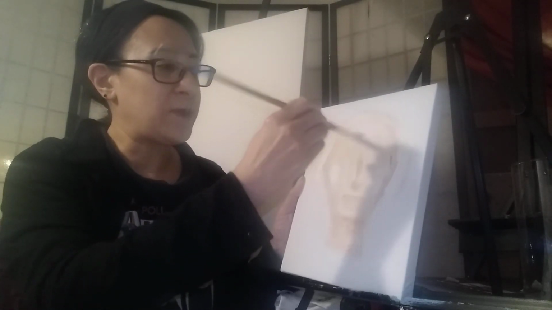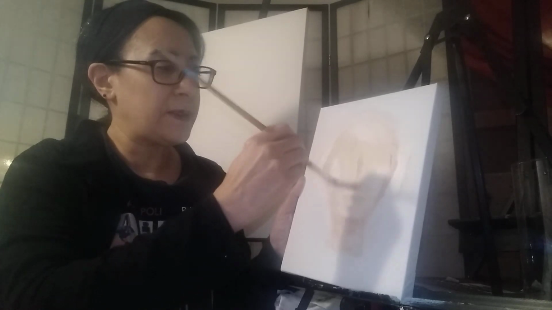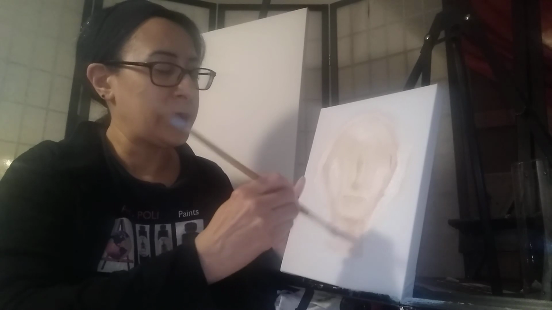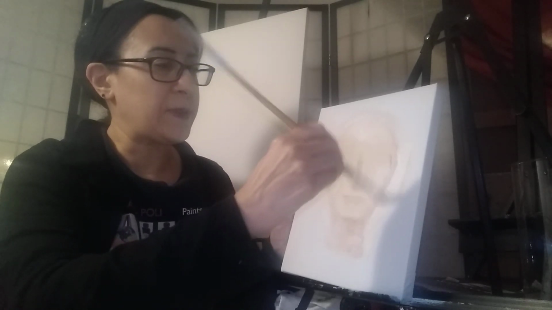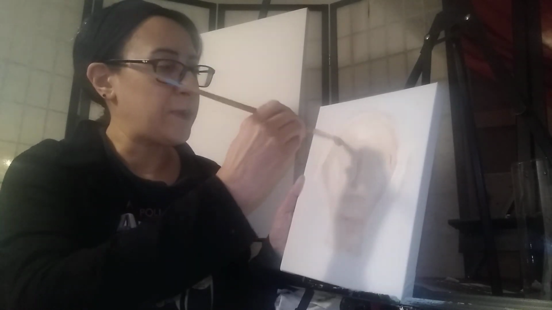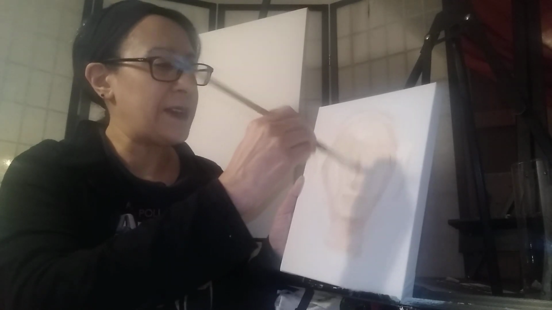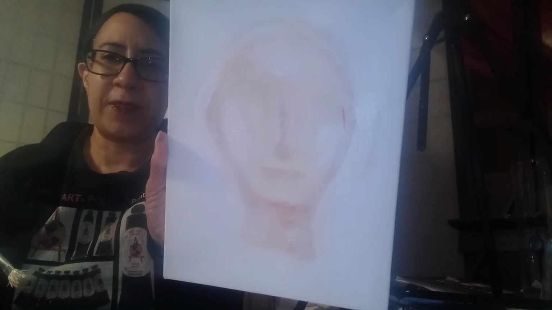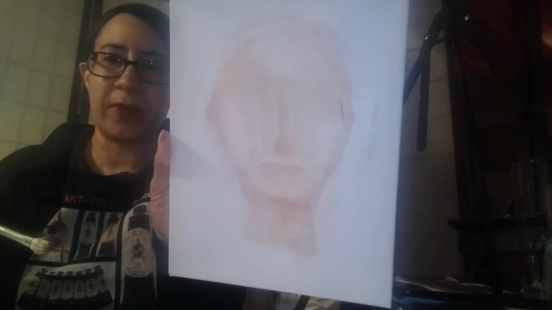And you want to keep doing this and blending it so it becomes very smooth. And you're just going to start building up the lights from the darks. And you can still see what we laid down here before, right? Still see it, but it's coming a little bit stronger, okay?